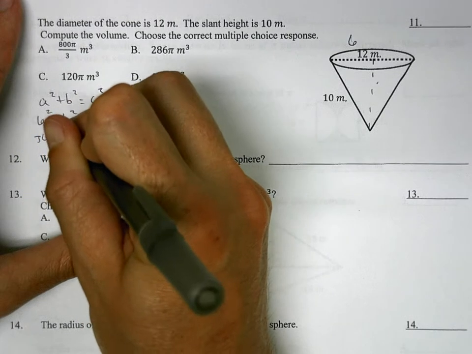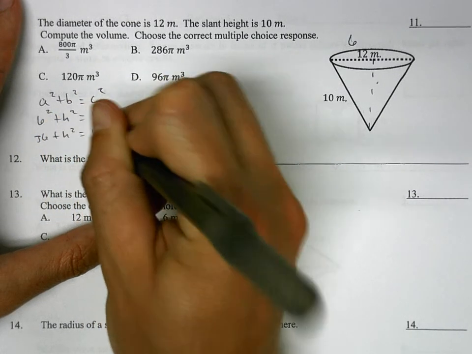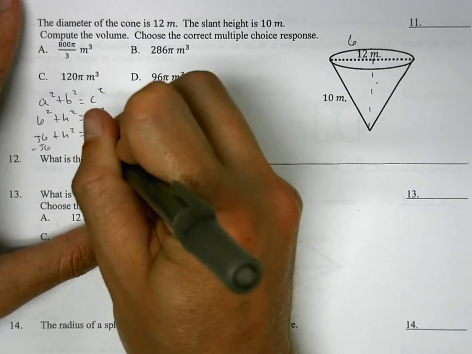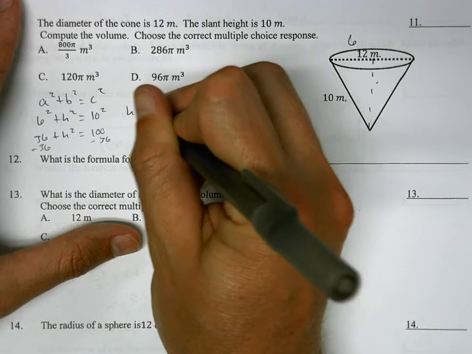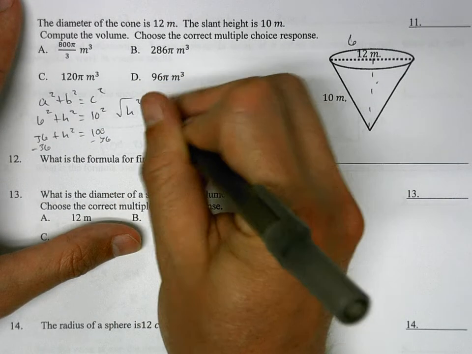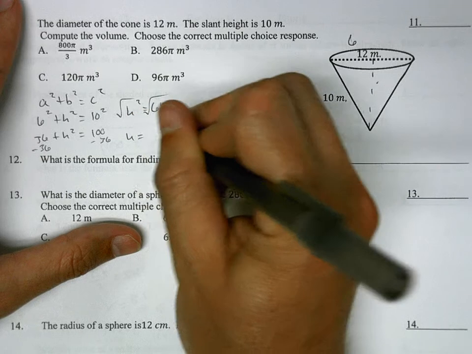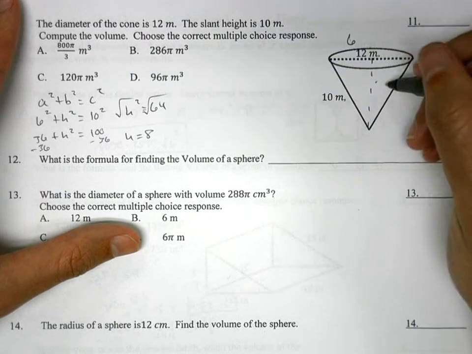36 plus h squared equals 100. Subtract 36 from both sides to get h squared equals 64. And then square root both sides to get h is equal to 8. So our height is 8.